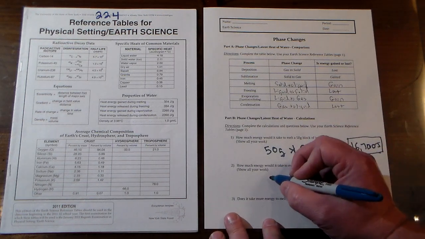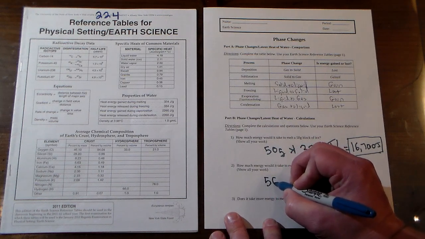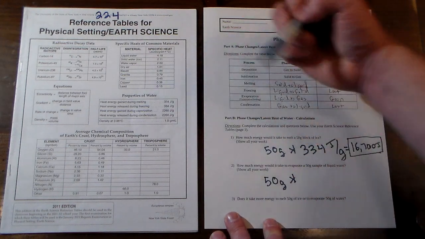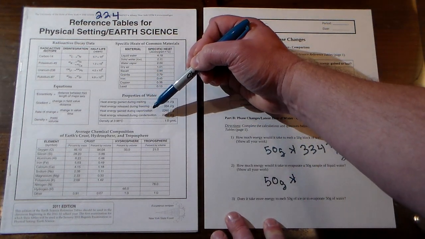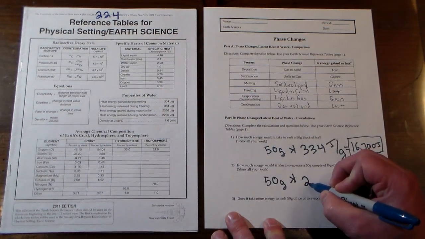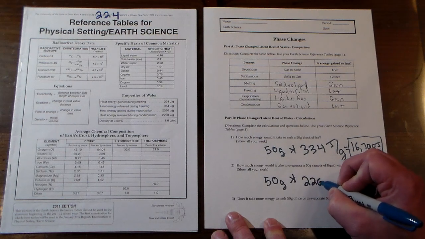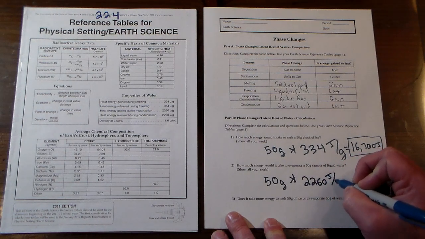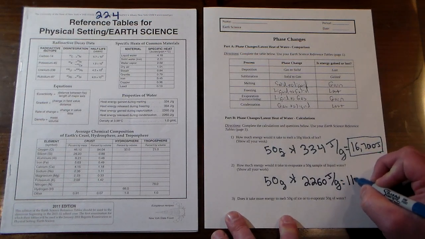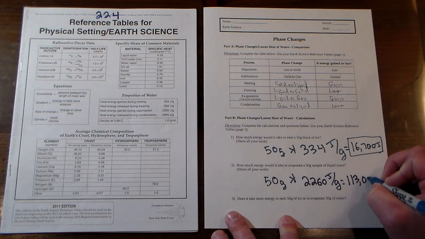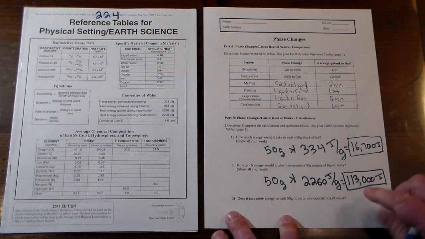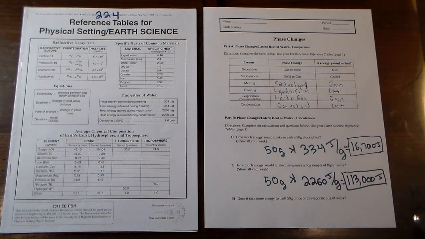All right, so the way I'm going to start this out, I'm going to start with the same 50 grams, except this time I'm going to multiply it by the energy required to evaporate or vaporize the water, which is 2,260 joules per gram. And when you do the math on this one, you're going to get a pretty big number, 113,000 joules of heat energy is required to evaporate 50 grams of liquid water.